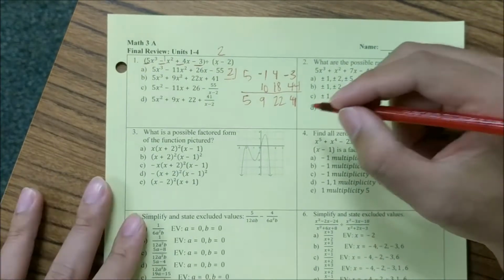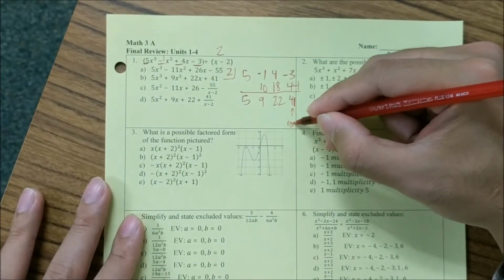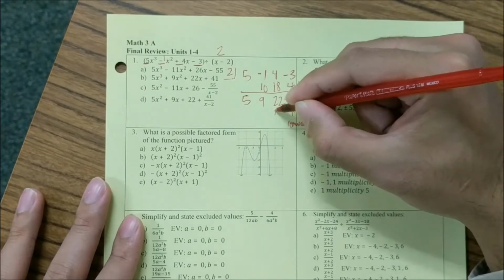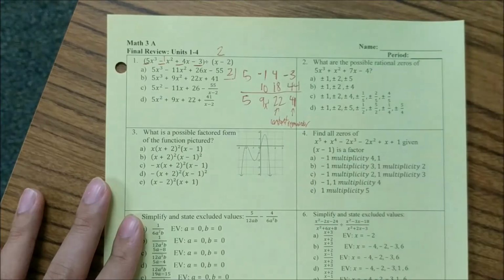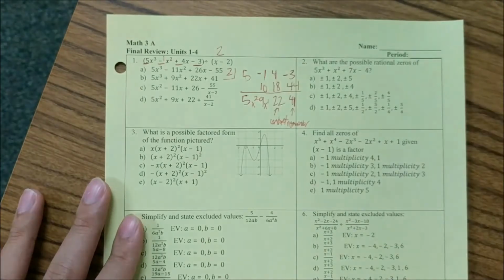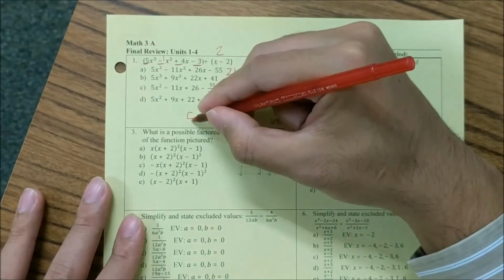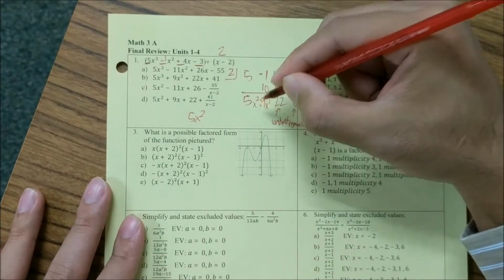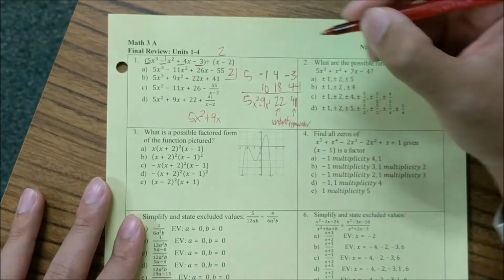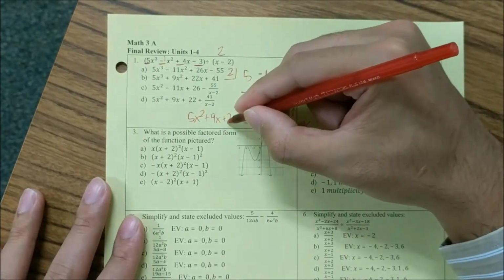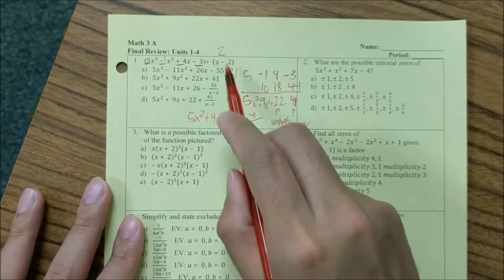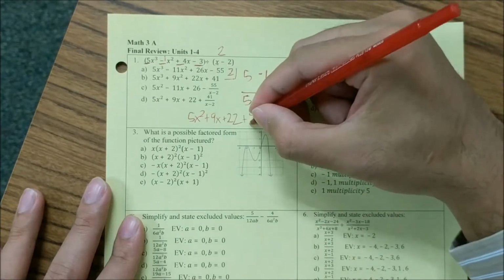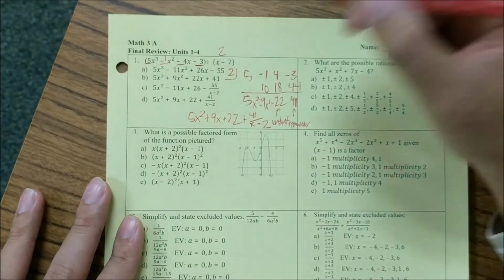Okay, and then remember that this is always the remainder. This is the constant. So this becomes x to the first power. This would be x squared. Okay, so putting it all together, we have 5x squared plus 9x plus 22. And then for our remainder, we put it over the factor we divided by. So that is choice D.